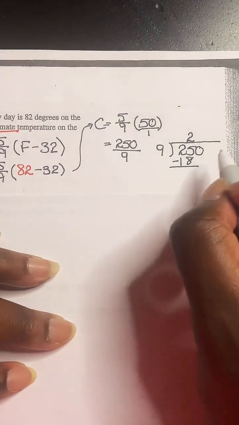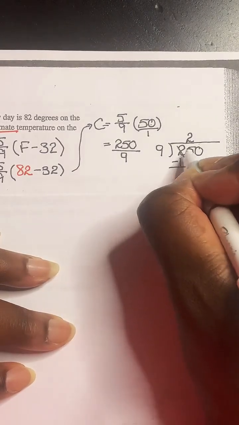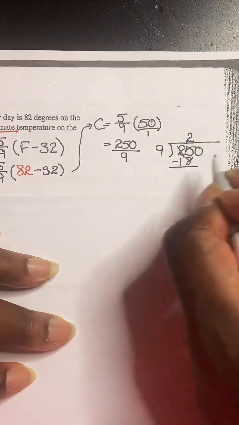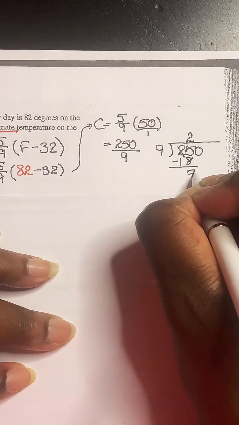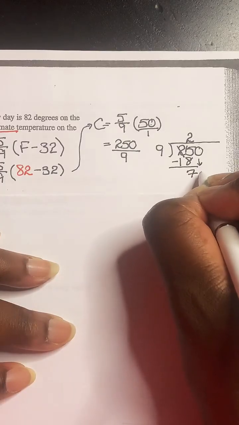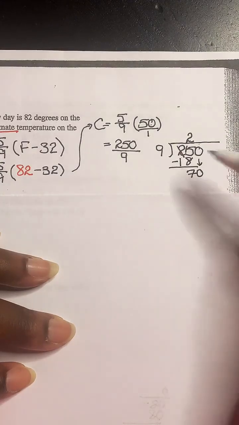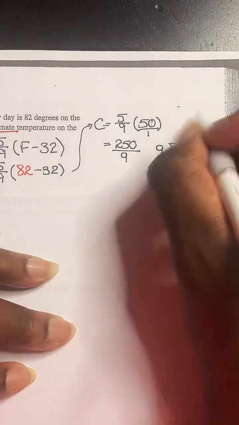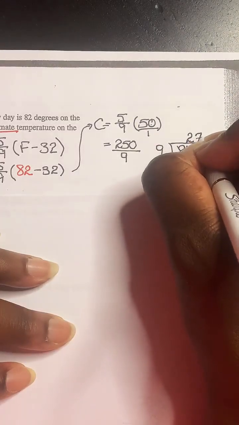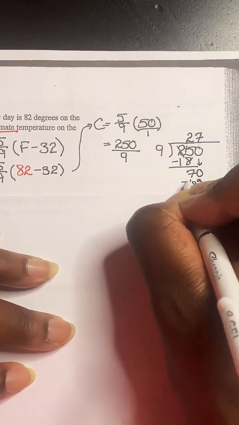So now we have 25 minus 18, so we're going to borrow to make this into a 5. So 15 minus 8 will give me 7. And then I bring down my 0. So then I go through the process again. How many 9s gives me 70 without going over? Well, we got 7, because 7 times 9 gives me 63.